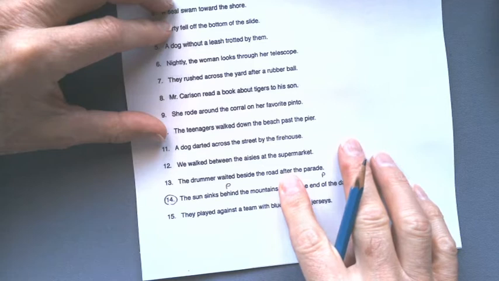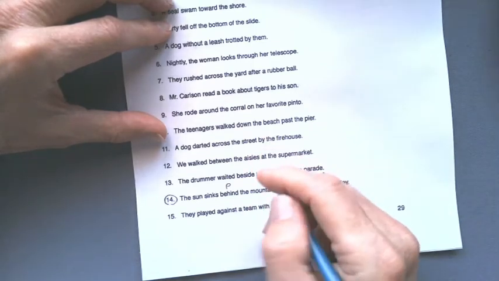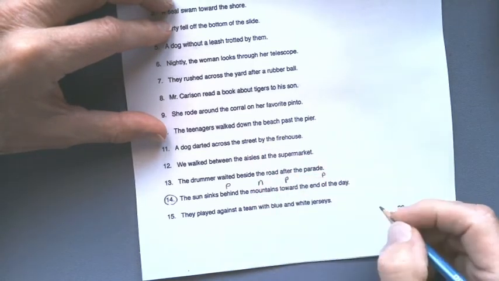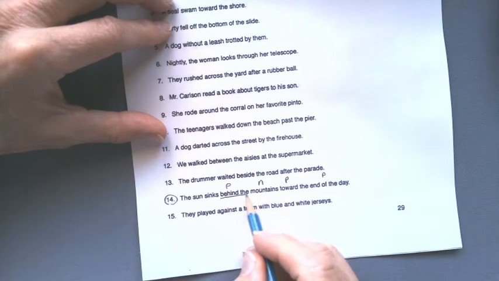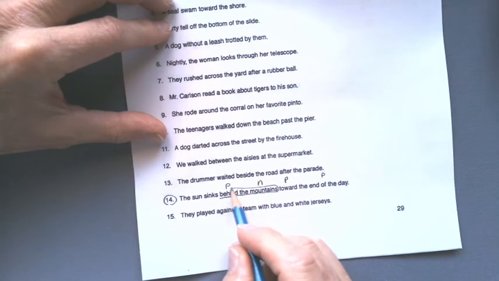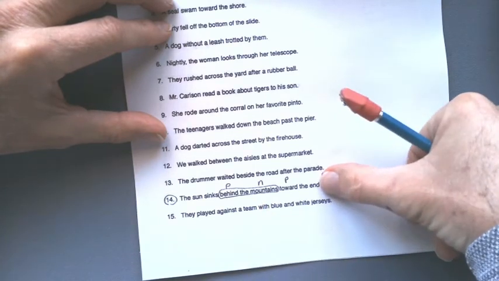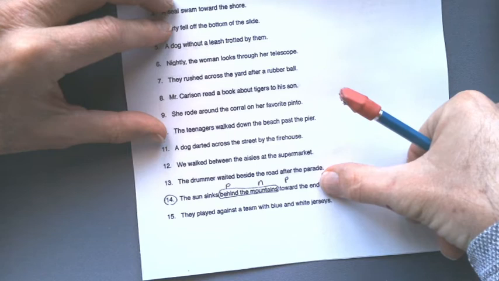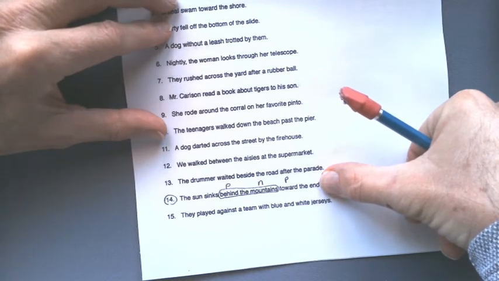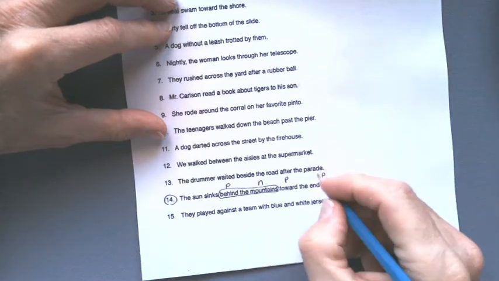Behind the mountains. What do you think is going to be the noun there? If you said mountains, you're correct. So this is one prepositional phrase, not the whole sentence, just the preposition part. Let's look at this one. Toward the end. What would you think would be the noun in that phrase? End is right.